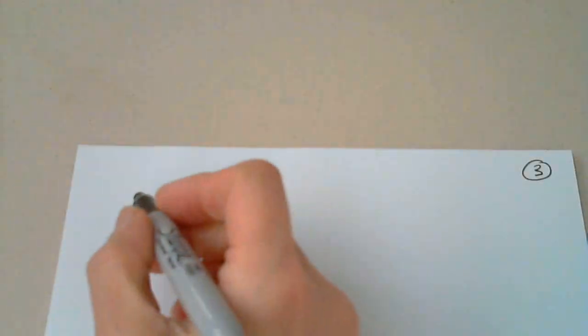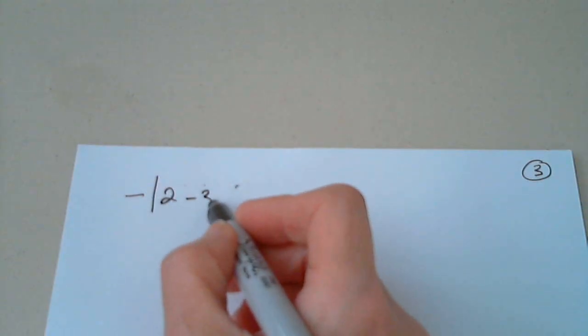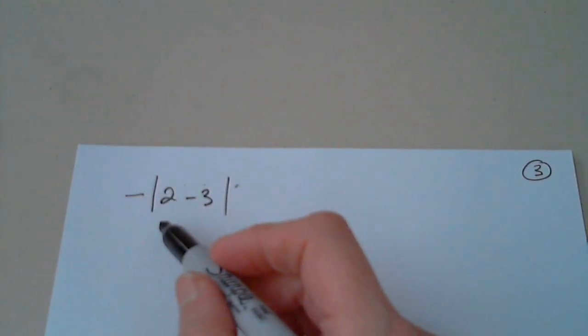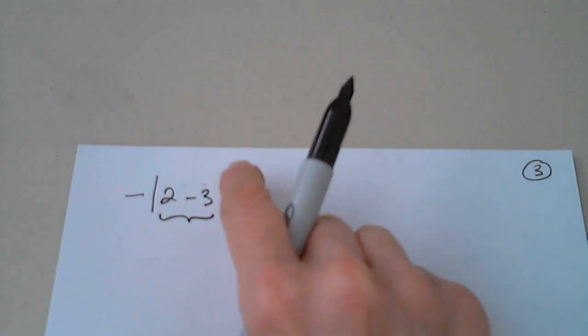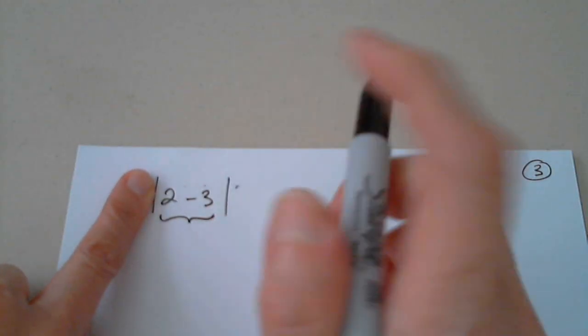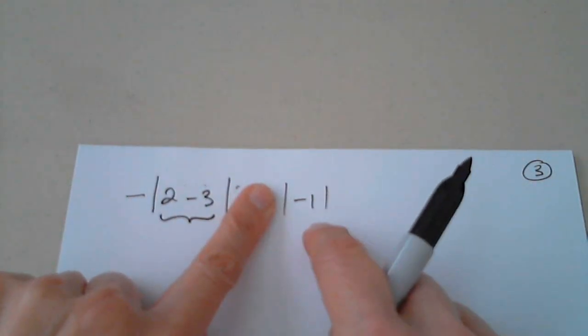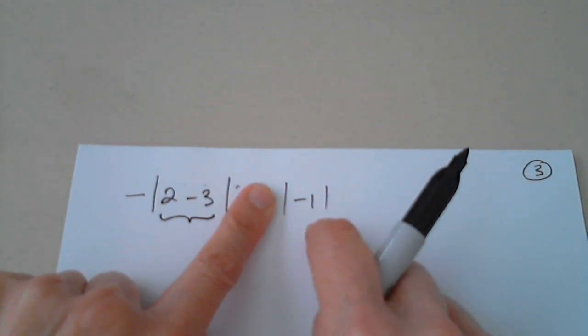Okay, so do you want me to make up an example? If I have, let's say, negative the absolute value of 2 minus 3, I have to perform the operations here because this is not a grouping symbol. So I get -1. Now I'm still forced to find the absolute value of -1, which is 1.